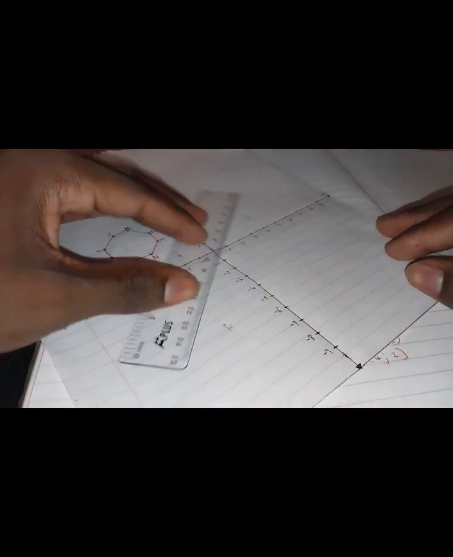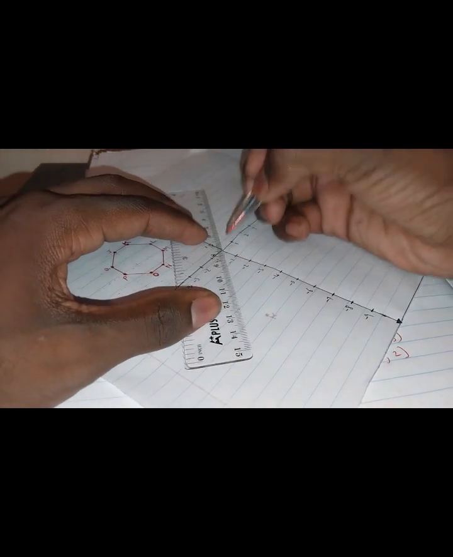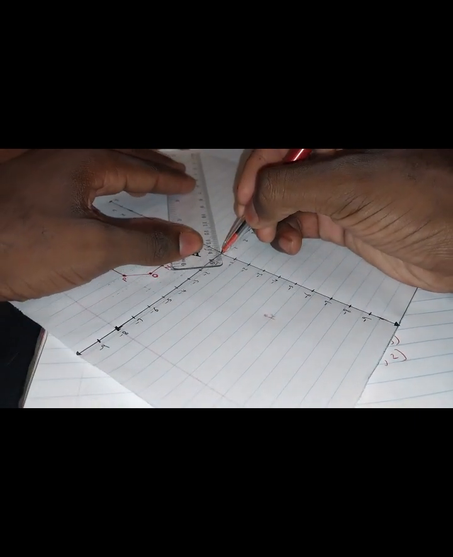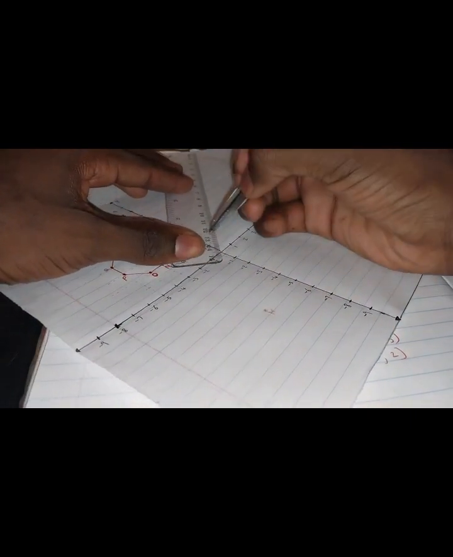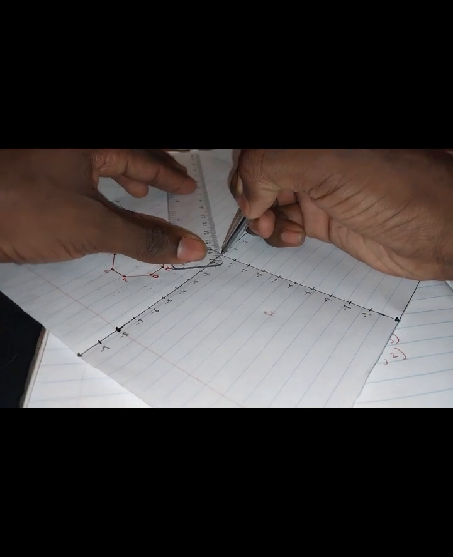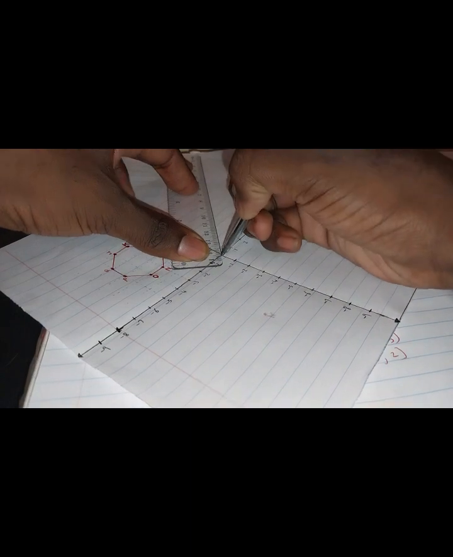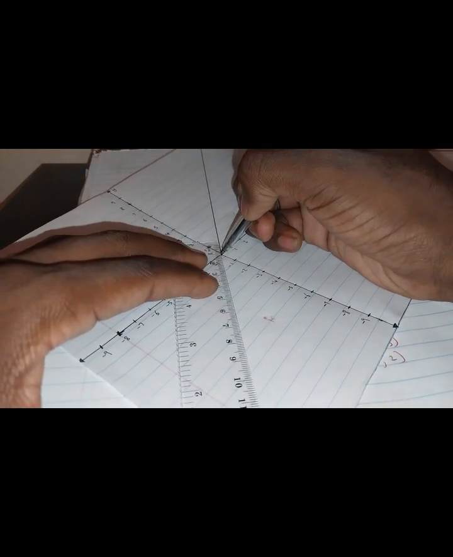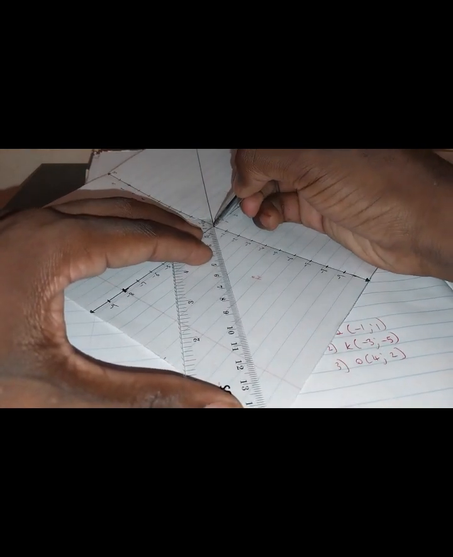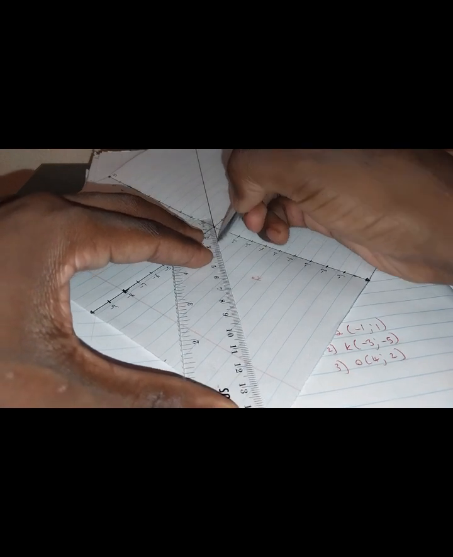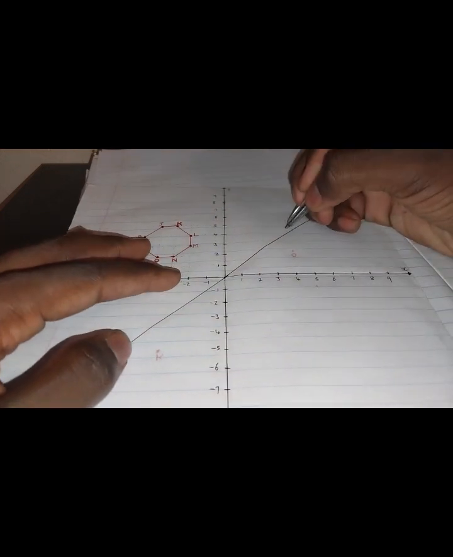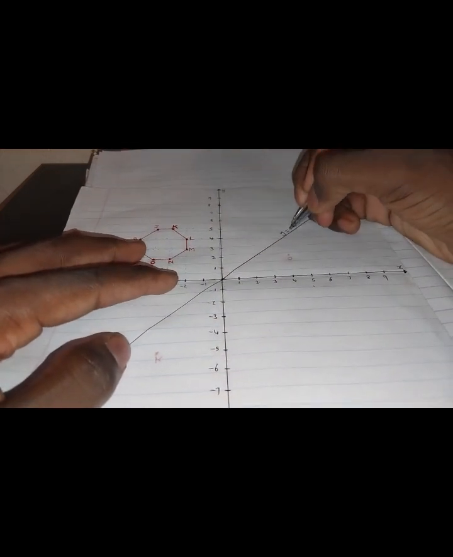Remember, the line y equal to x basically lies here. It's like you cut the whole Cartesian plane in half, but diagonally. This is our line y equal to x.